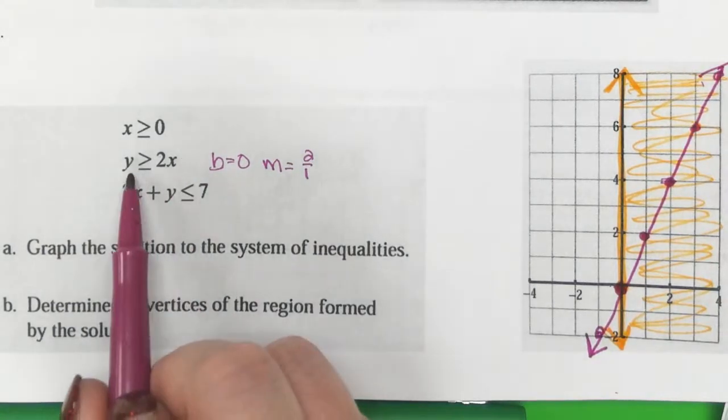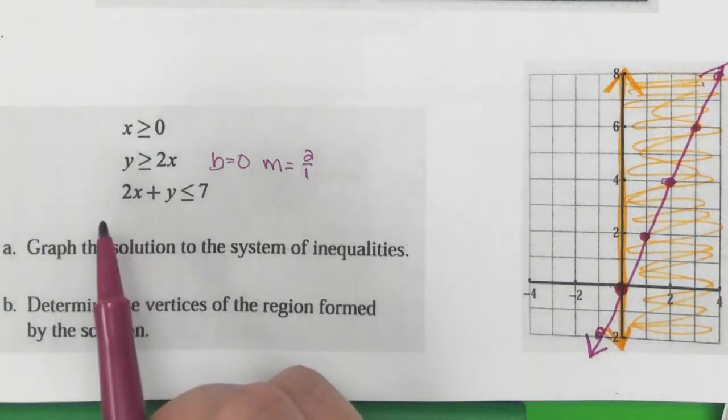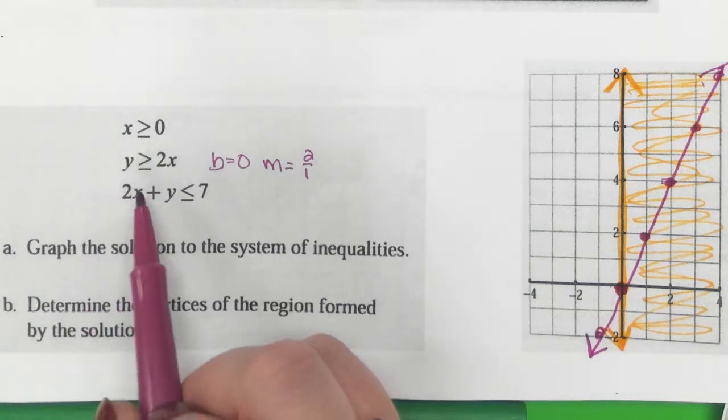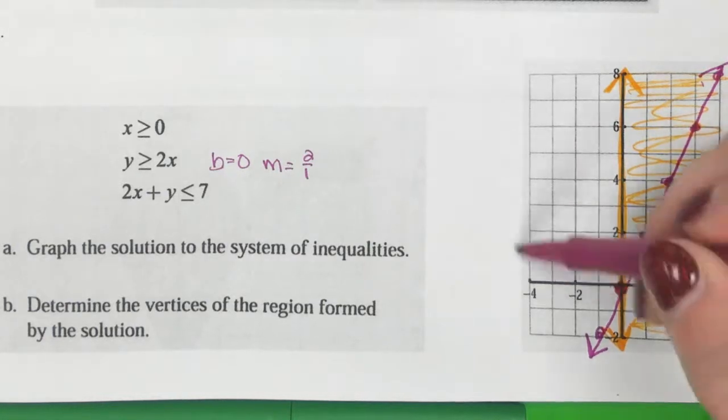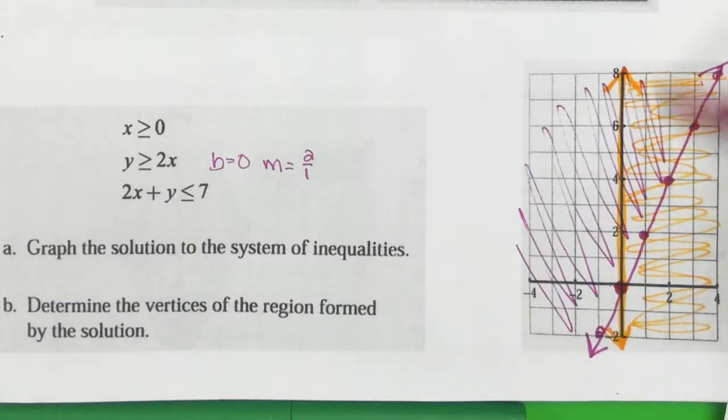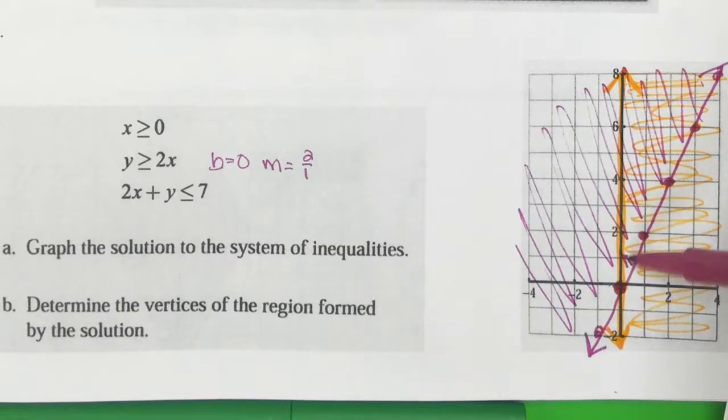Alright, now look at this one. This one says y. Y is not left and right. Y is up and down. So where do your y's get greater? No, they go up and down. Up, there you go. Do y'all see where that shading crosses so far right here in this little pie shape?